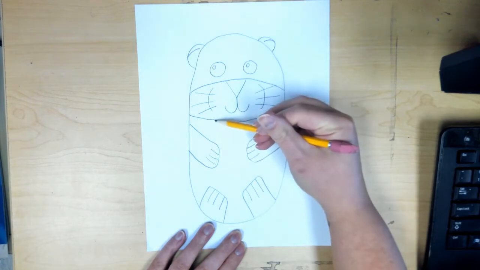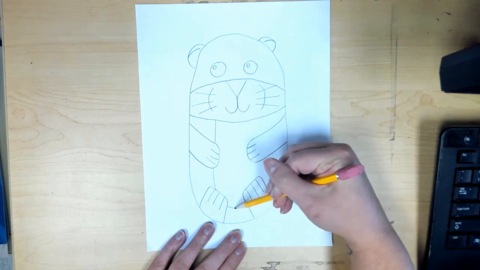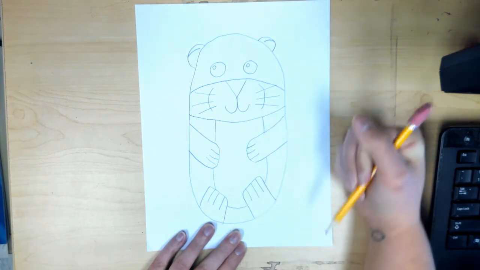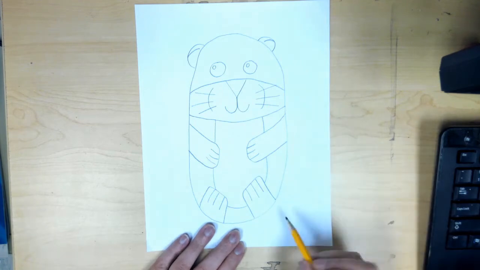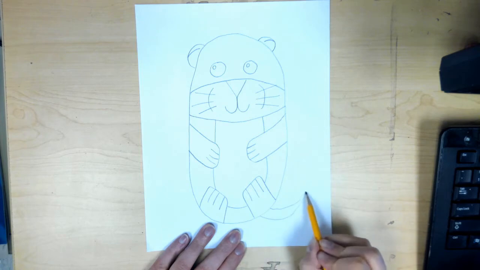And for the belly, I'm going to start here. I'm going to skip over the hands, come around, skipping over the hands and feet. Back to the other side. Then here's his tail. So kind of a long, skinny tail.